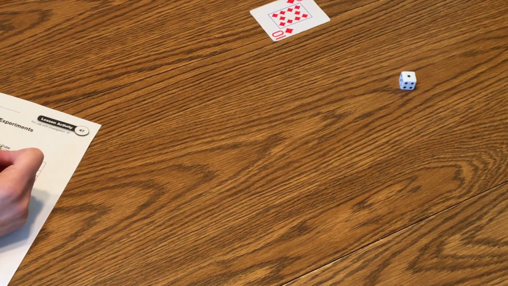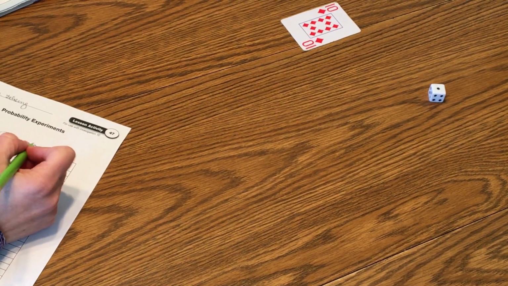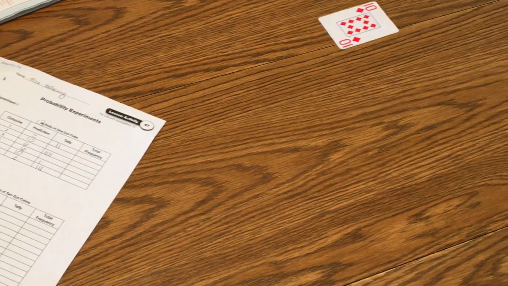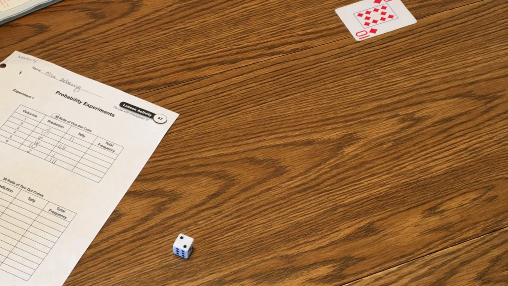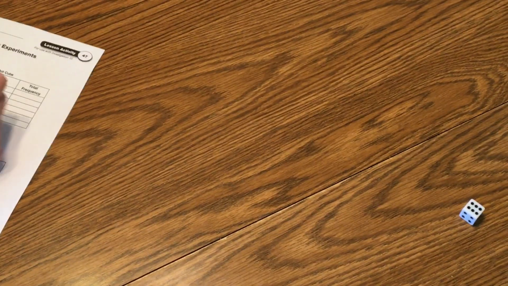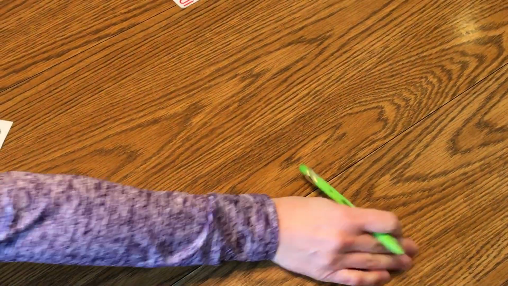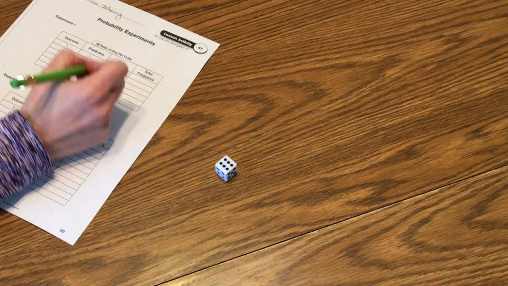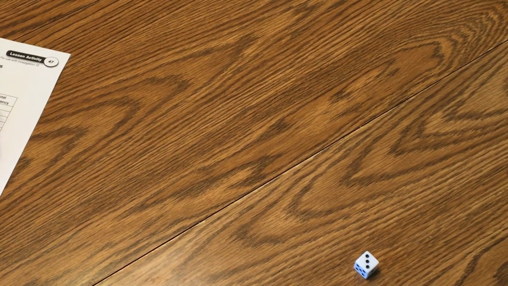One. 36 times is a lot of times, but we're going to follow directions. 2. 6. Unbelievable. Look at all the 6s. Another 6. 3.